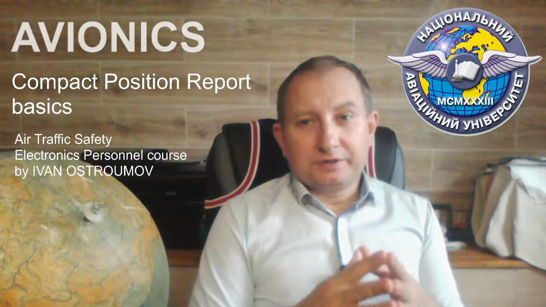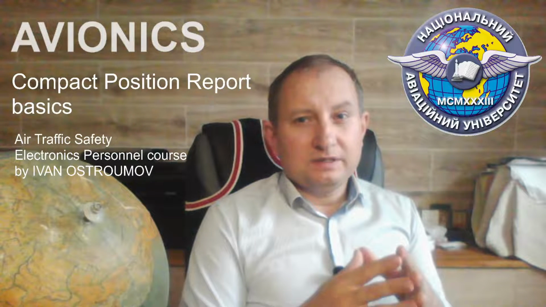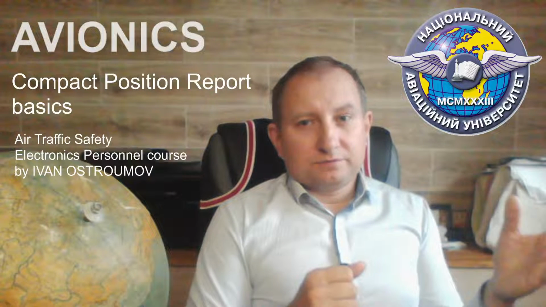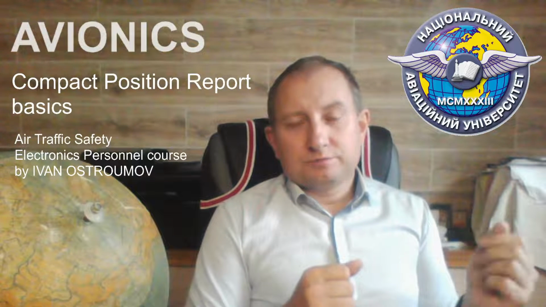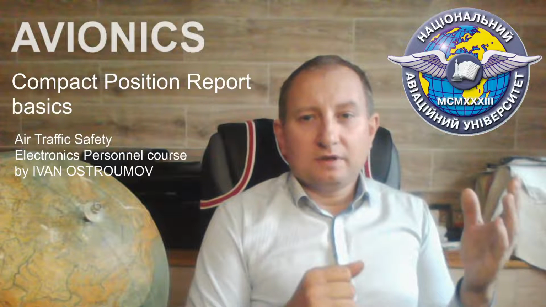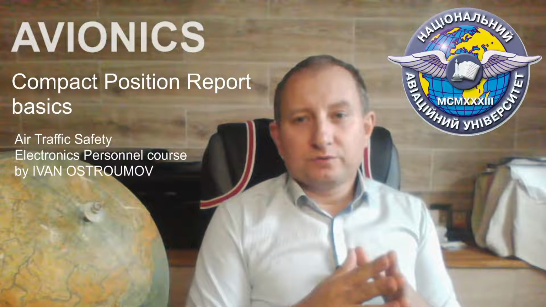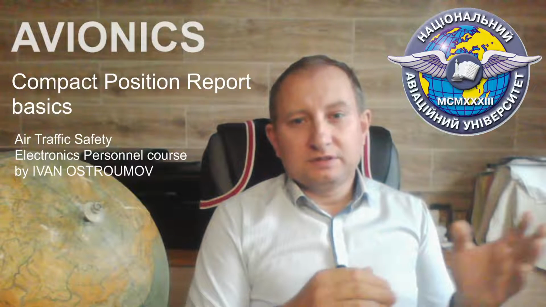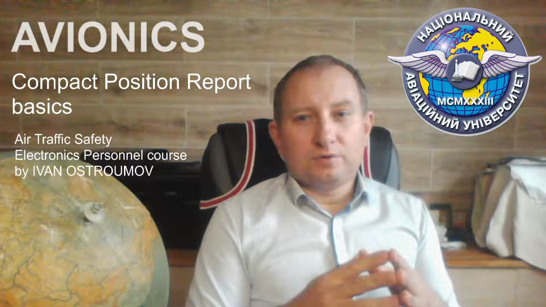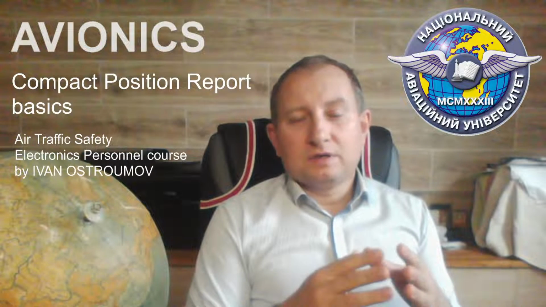However, transferring this data is not easy. As we know, we have latitude and longitude, and if possible, altitude, and these 3 parameters we need to transfer from on board to ground or to other vehicles.